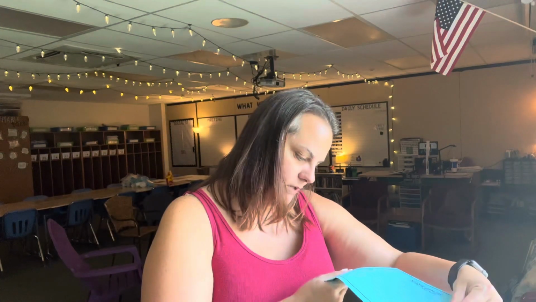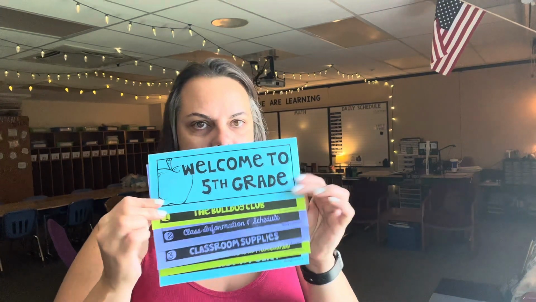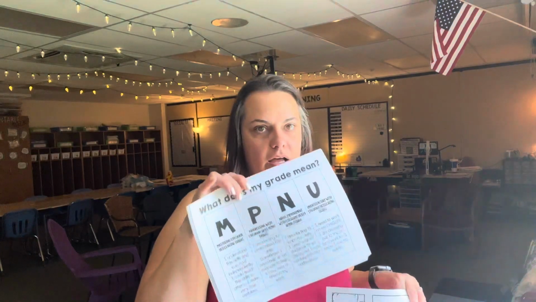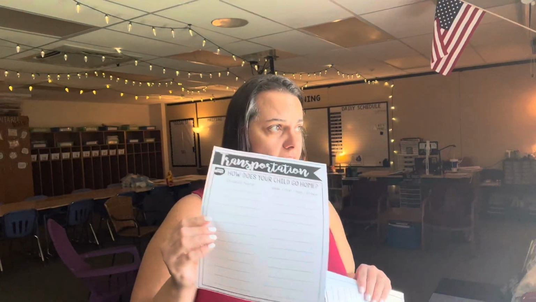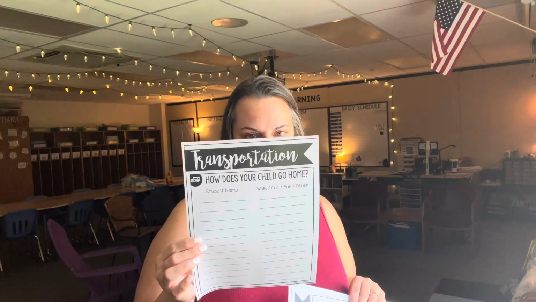So I have that I will give to parents from Learning in Wonderland, but it's a foldable. It's not all together, but it's a foldable about 5th grade. What our grade system means, because we are a standards-based grading school. They will have to tell me how their child gets home from school, so that I have all that and have the correct best numbers, because kids don't always know, and just their sign-in page. And these were free from Pocket Full of Primary.